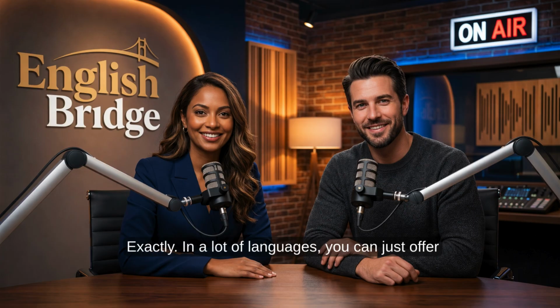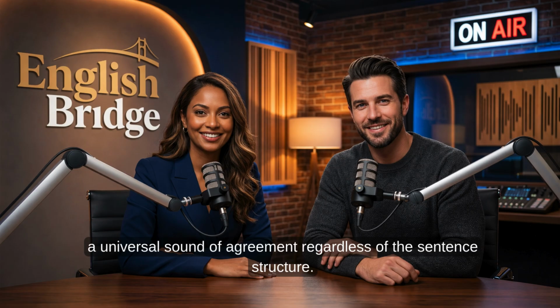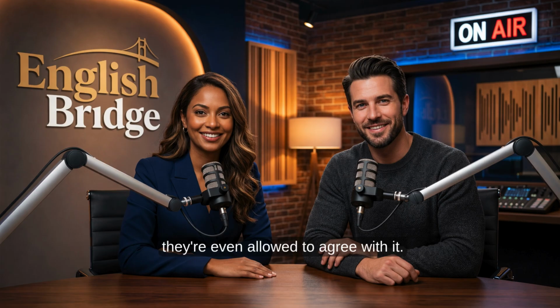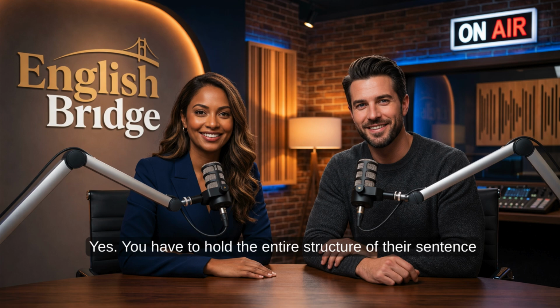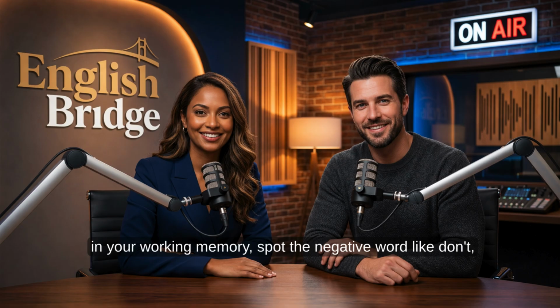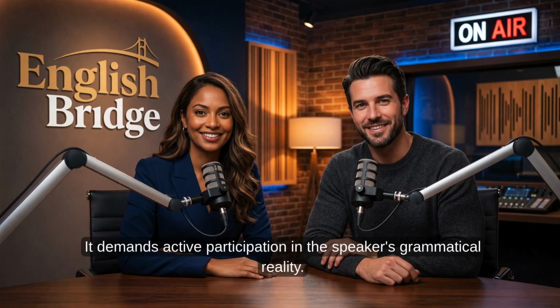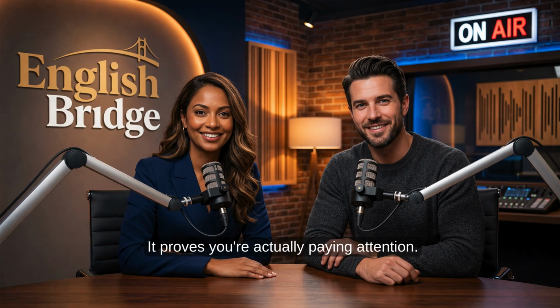Exactly. In a lot of languages, you can just offer a universal sound of agreement regardless of the sentence structure. But English requires the listener to actively process whether the initial statement was an affirmation or a negation before they're even allowed to agree with it. So you have to actively identify the polarity. Yes. You have to hold the entire structure of their sentence in your working memory, spot the negative word like don't, and then reach for the correct mirror, as you said. It demands active participation in the speaker's grammatical reality. It proves you're actually paying attention.